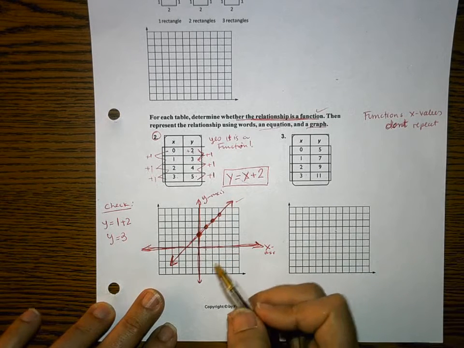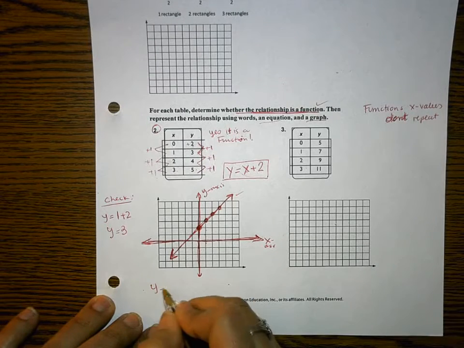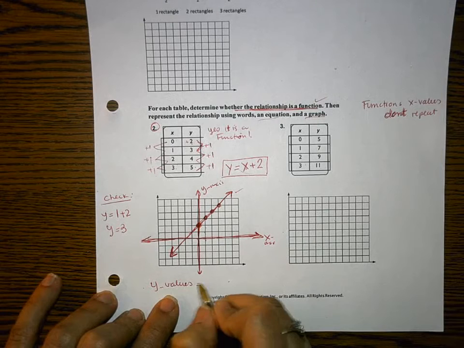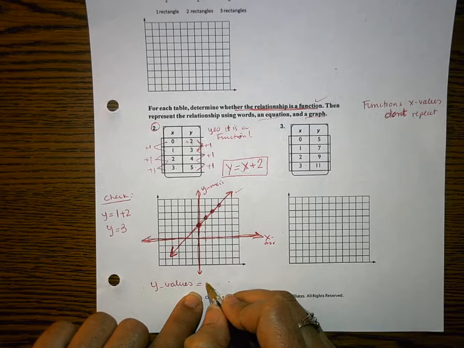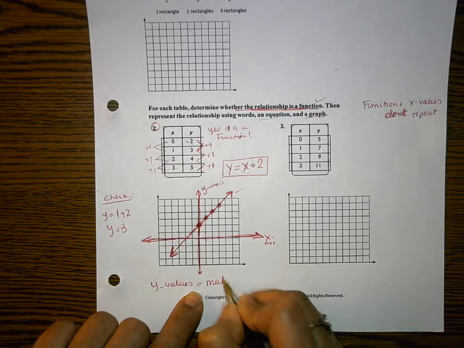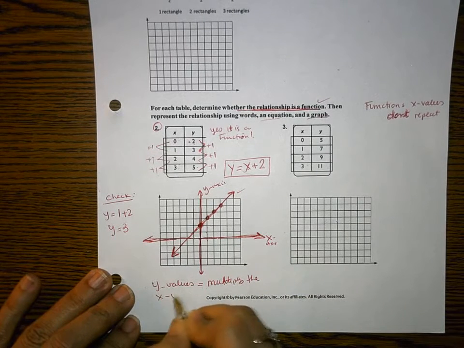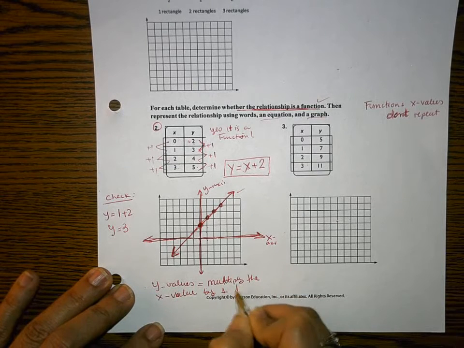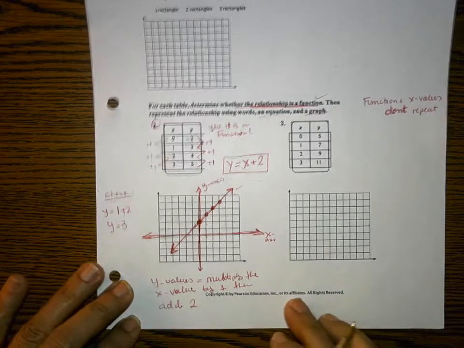So yes, it does. In words, you would write the y values equals 1 times the x value, you multiply the x value by 1, and then you add a 2. Okay? So that is the rule.